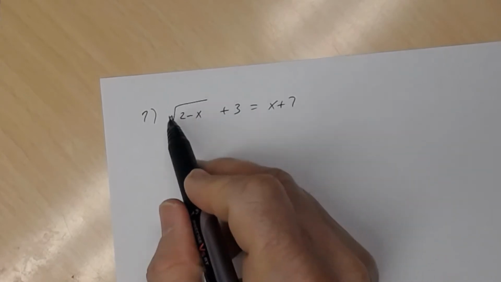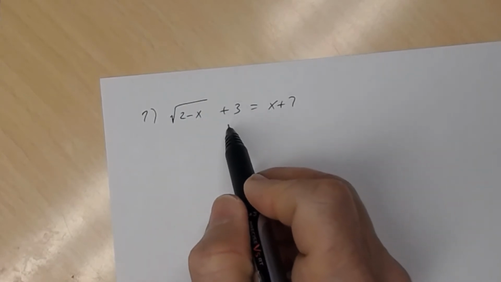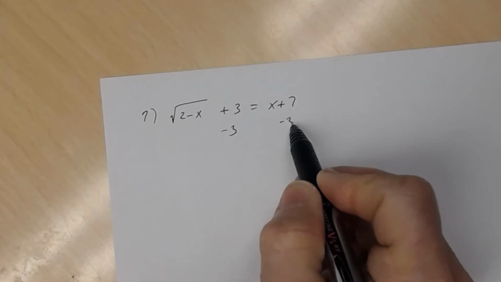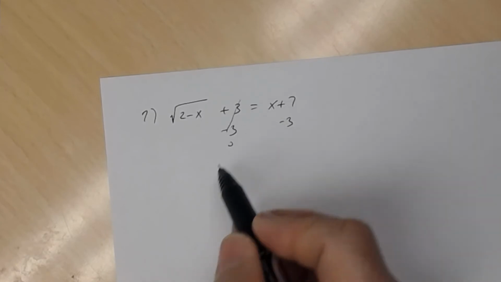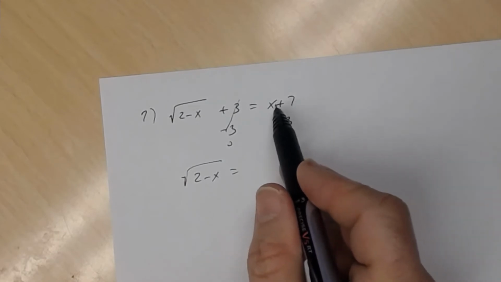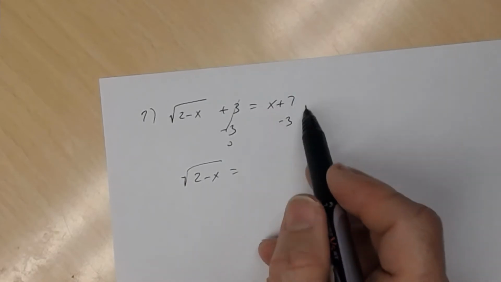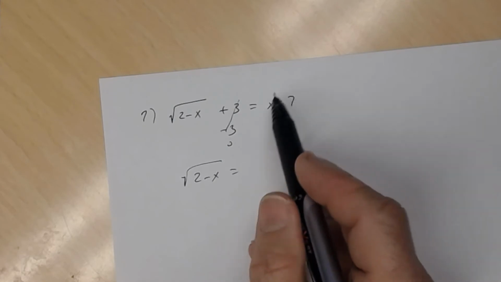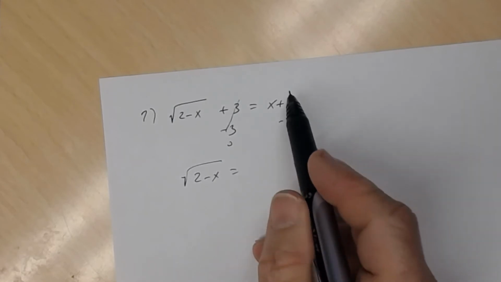Okay, so remember, you have to get the radical by itself. So I have to subtract 3 from both sides, and I'm going to combine like terms. So this is 0, and I get the square root of 2 minus x equals, and when I simplify this expression, this will be x plus 4.